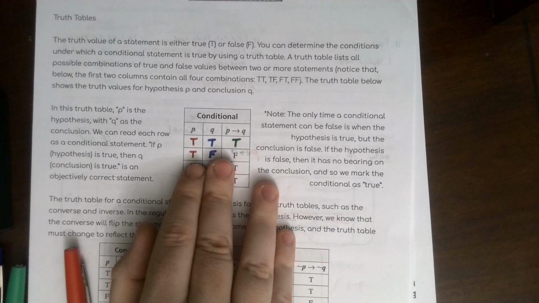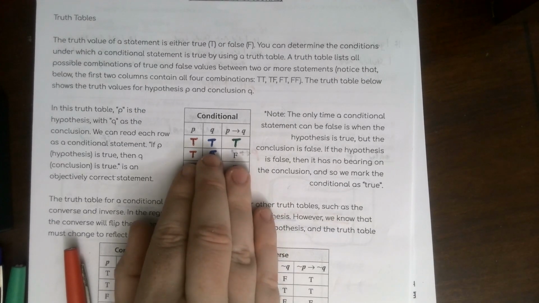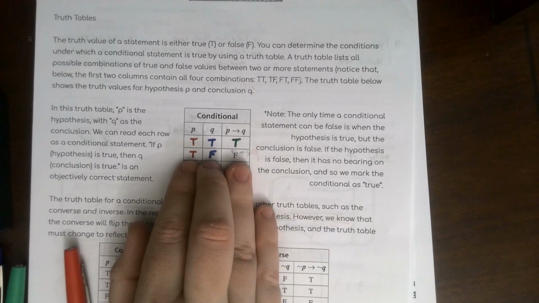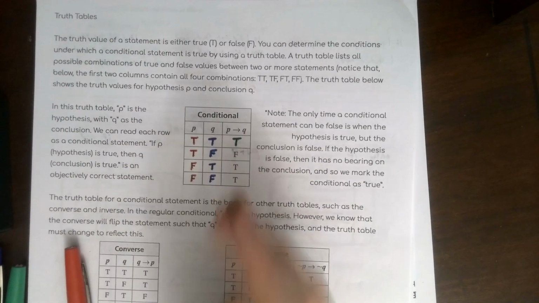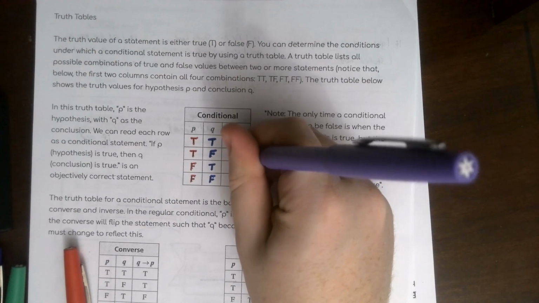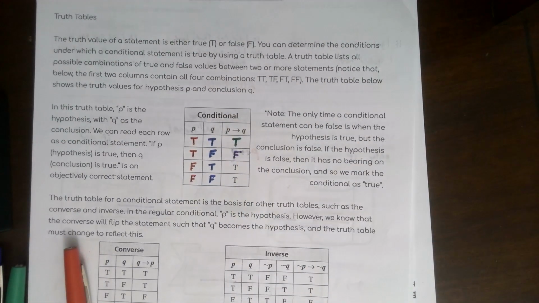That is super false. If x equals 1, then x plus 2 is 3, not 1,000,000. We would give the entire conditional the truth value of false. This is certified not a good statement. Those two make sense. The next two don't.